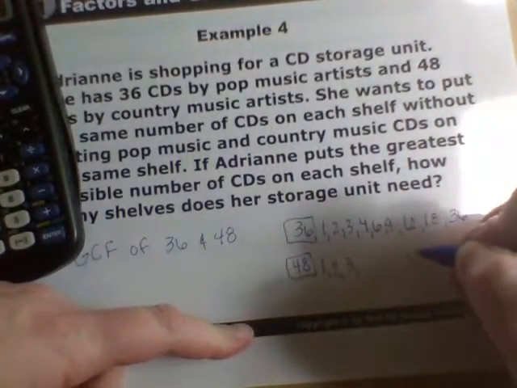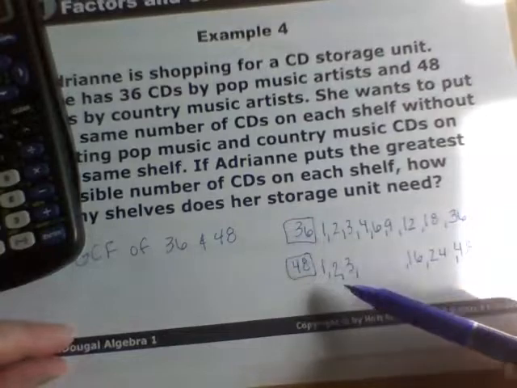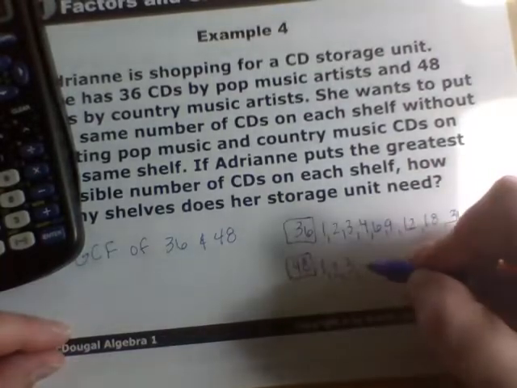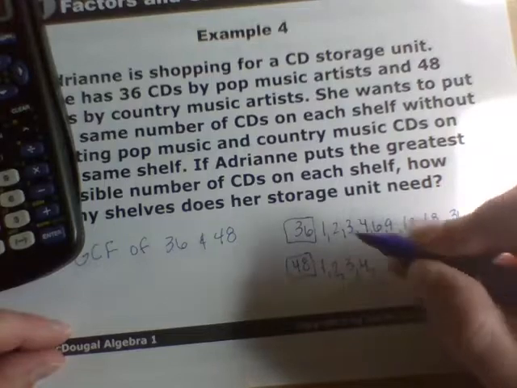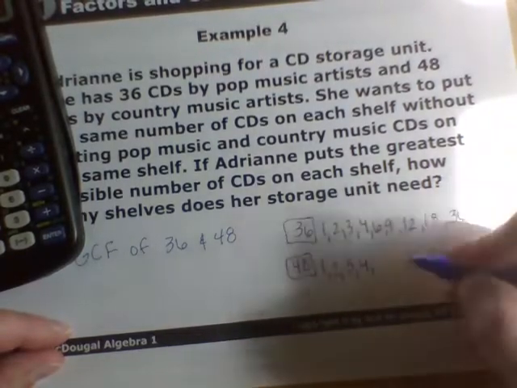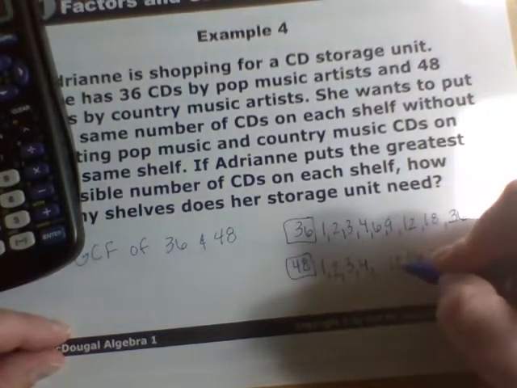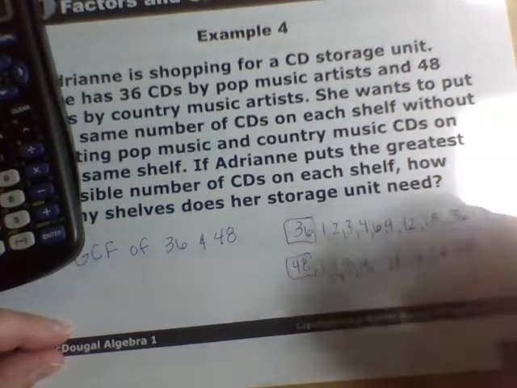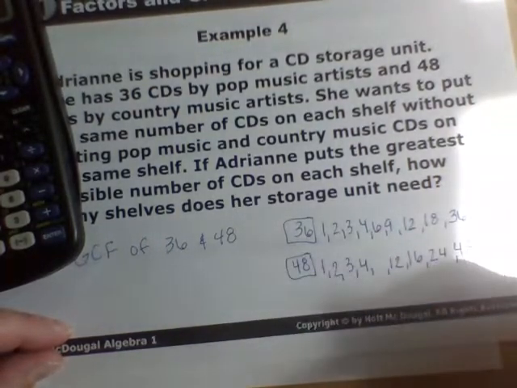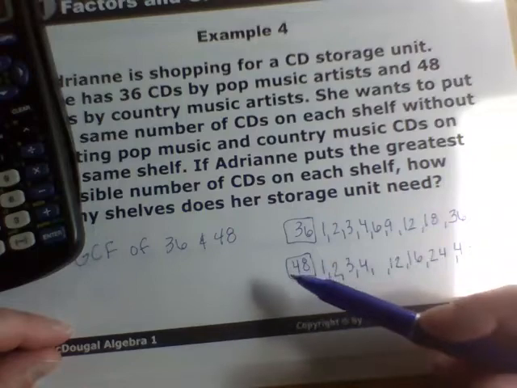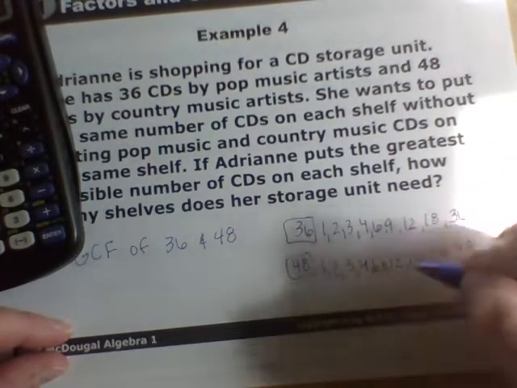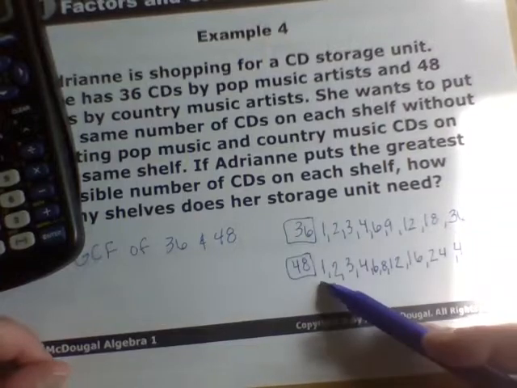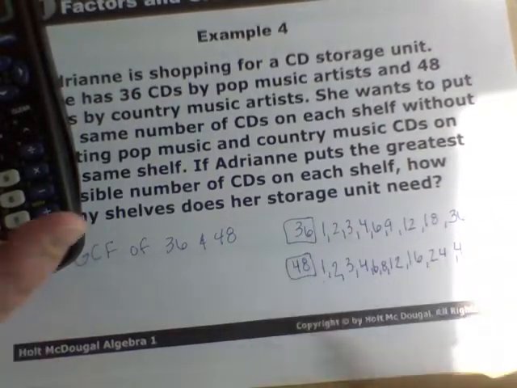It's 16. So then we continue on, and 48 divided by 4 is going to be 12. All right. Then we move on, and 5 does not work in 48. 6 does. 6 times 8. So we're going to squeeze in a 6 and an 8. And so these are all of the numbers that are divisible into 48.